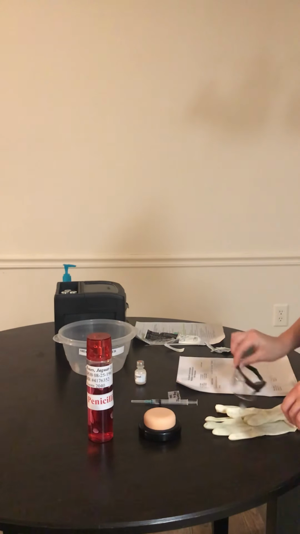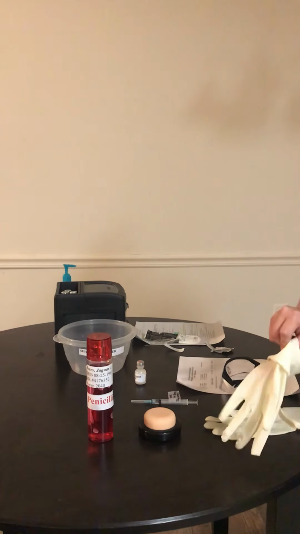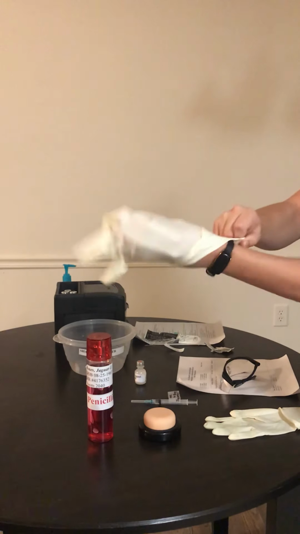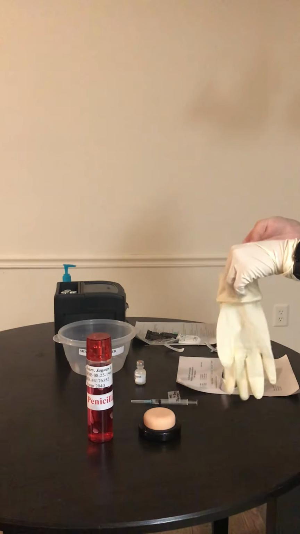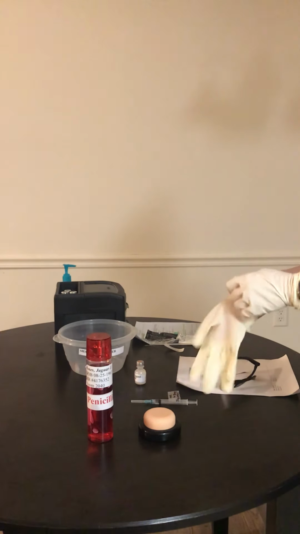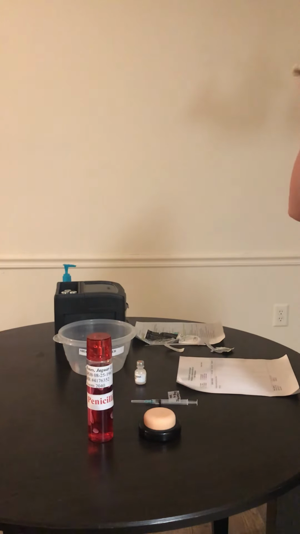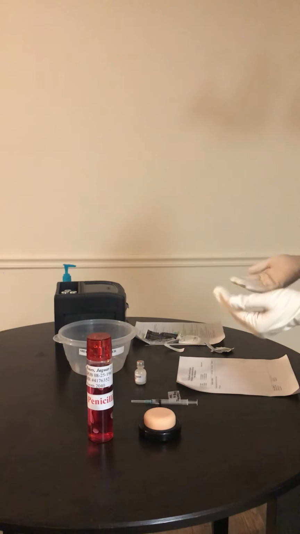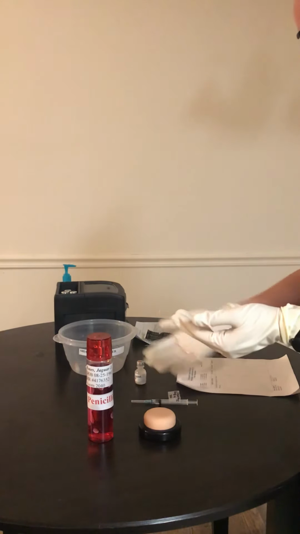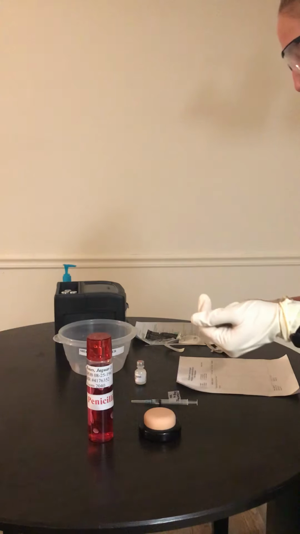The next thing I'm going to do is put on my clean gloves, and don my goggles. So after I have done that, I'm going to make sure I can see where my injection site is. I'm going to find the injection site, which should be the ventrogluteal site.